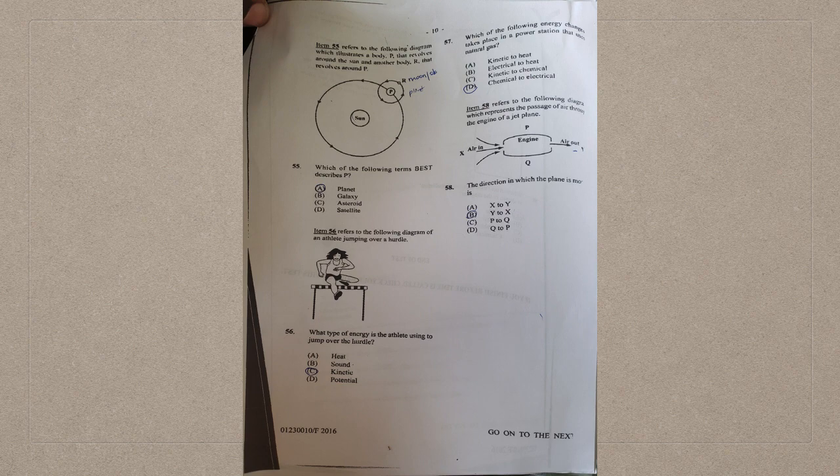57, quickly. Which of the following energy changes takes place in a power station using natural gas? It's always going to be chemical because it's a fossil fuel. Chemical to electrical, right? And then this question here, 58, surrounds Newton's third law of motion. For every action, there's an equal but opposite reaction. Remember that from high school physics. For every action, there's an equal opposite reaction.